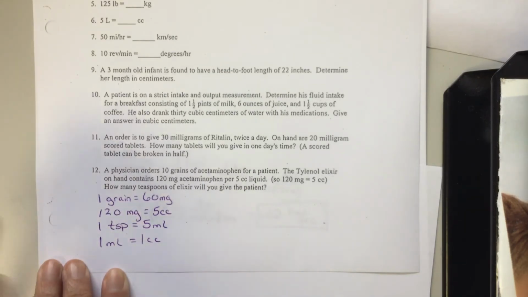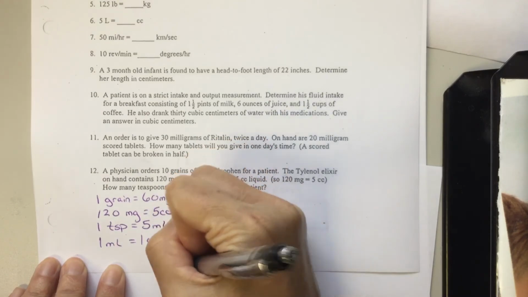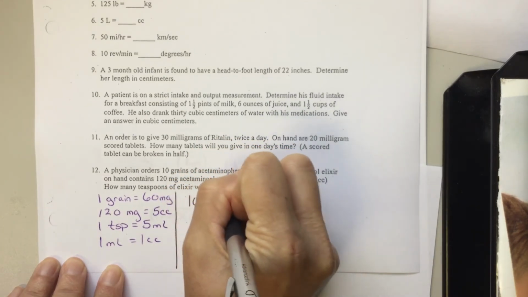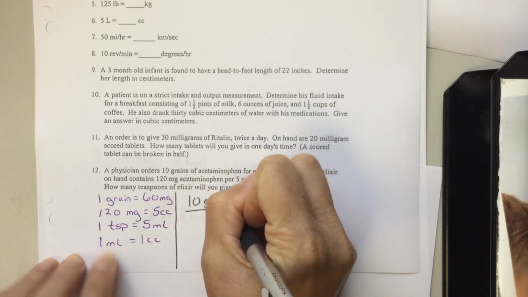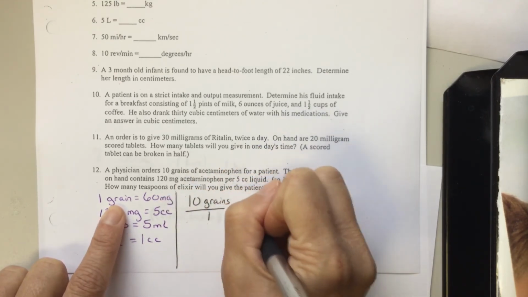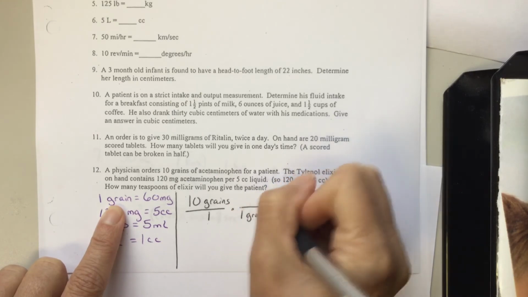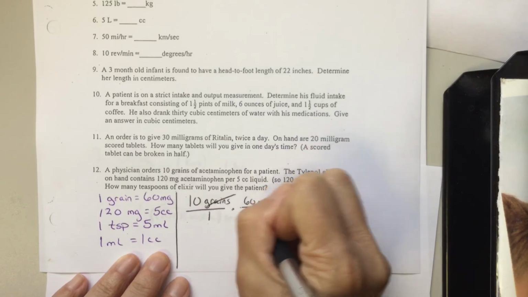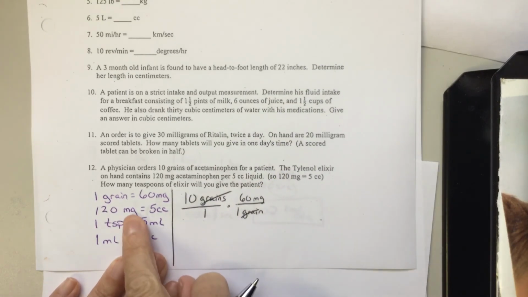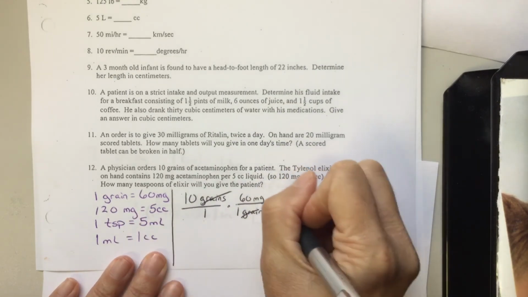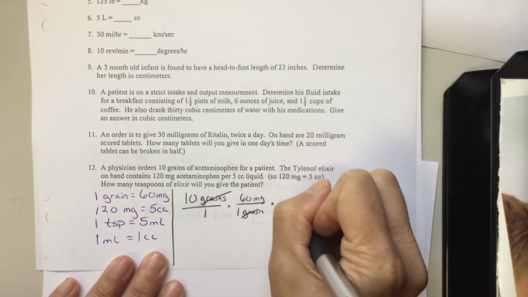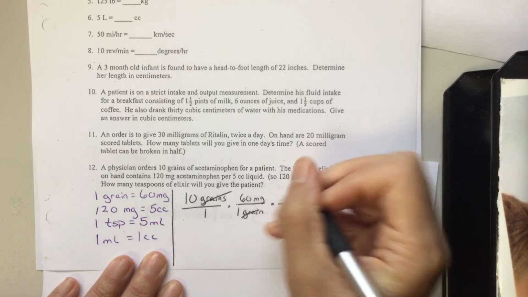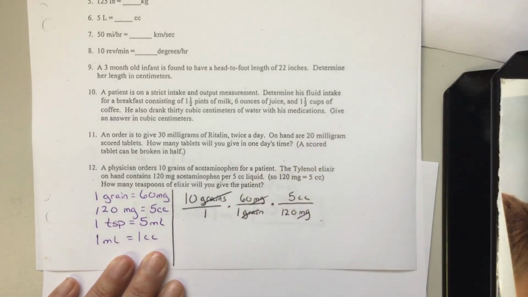All right, so I'm going to go ahead and get started on this problem. I know I'm starting with 10 grains. I'm going to put that over 1. And I want grains to go away, so I'm going to do 1 grain on the bottom, 60 milligrams on top. That's going to make those grains cancel. So now I can go milligrams to cc. So I repeat with the multiplication sign. I want milligrams on the bottom, and I want cc's on the top. Now that makes my milligrams cancel.